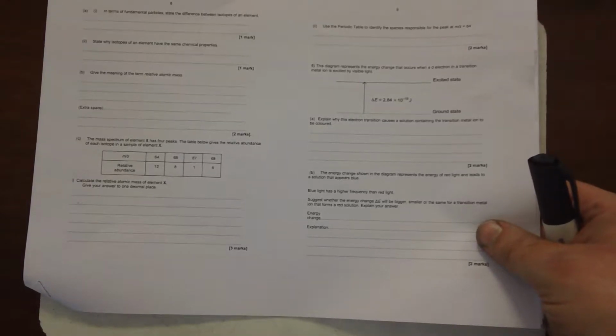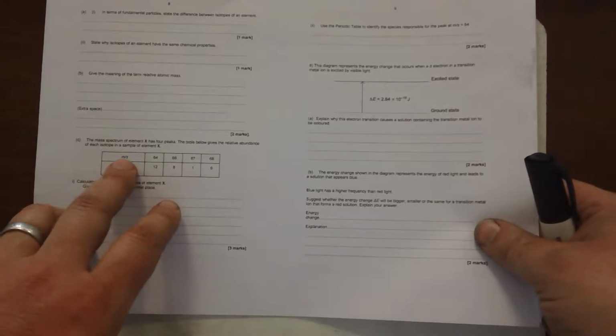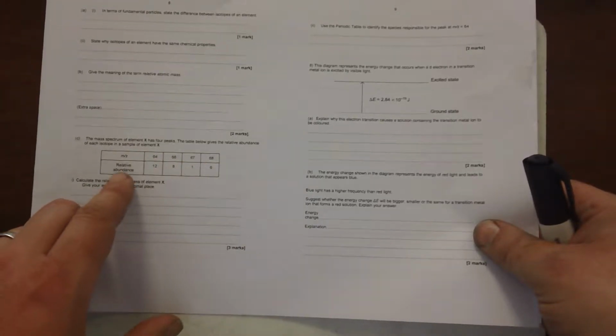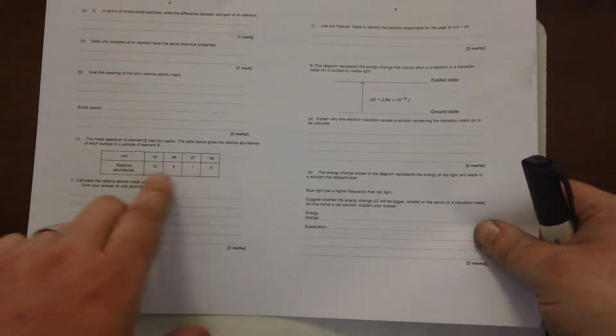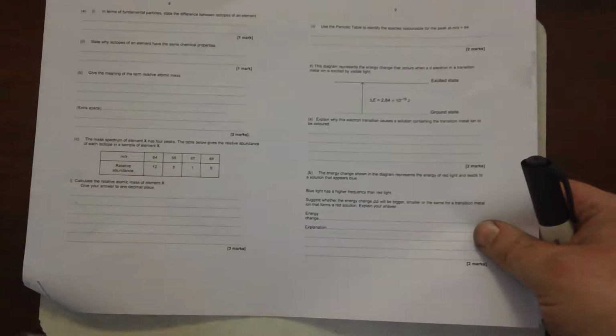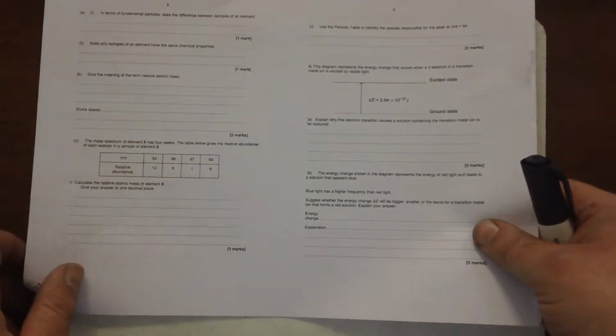Question 7c gives you the mass to charge ratios, the masses of different isotopes, and it also gives you the relative abundances of the isotopes as well. And please note these don't add up to 100, so you need to make sure that you incorporate that into your calculation. Calculate the relative atomic mass of this particular element and give your answer to 1 decimal place.